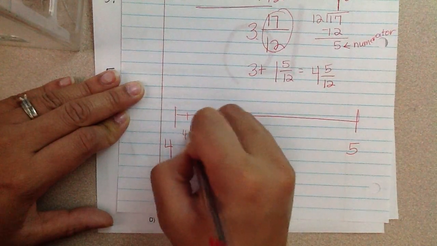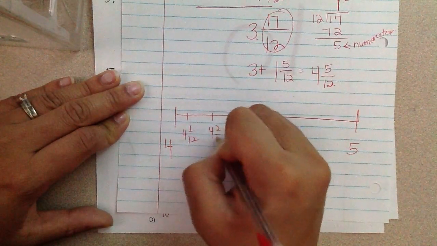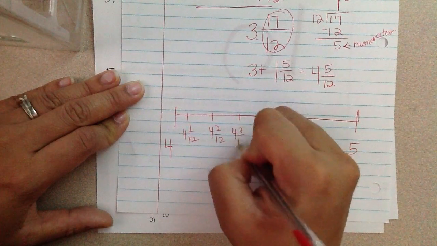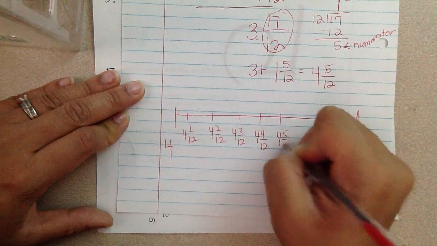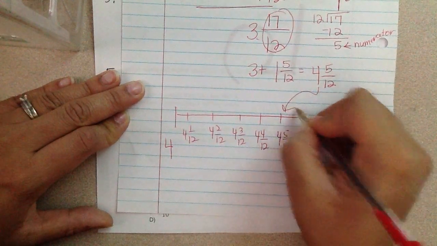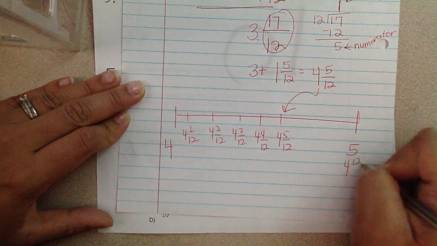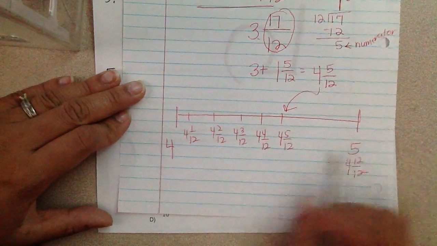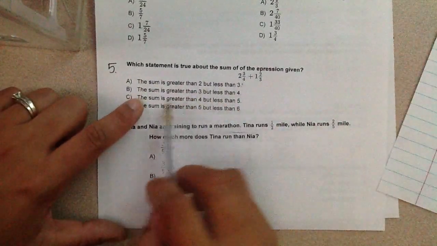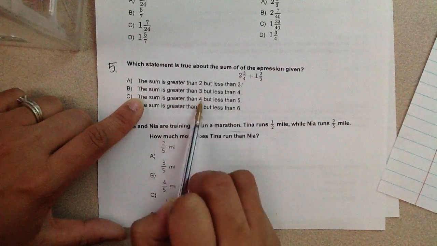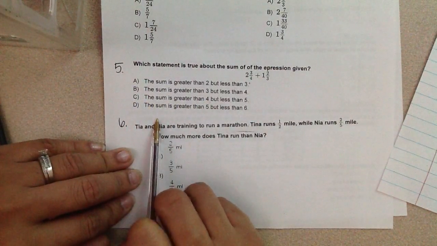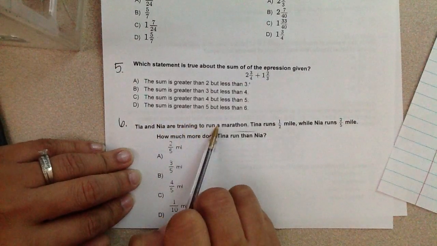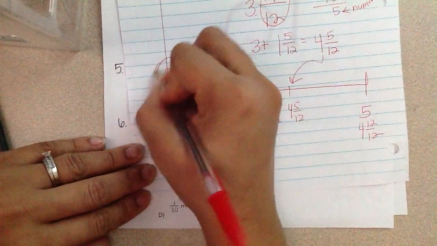This would be 4 and 1 twelfth, 4 and 2 twelfths, 4 and 3 twelfths, 4 and 4 twelfths, 4 and 5 twelfths, and there's my number right here, and I would keep going on and on until I get 4 and 12 twelfths. Okay, so my number is between 4 and 5. It's greater than 4 but less than 5, so the best answer choice for me is C. I'm going to double check D. The sum is greater than 5 but less than 6. It is not greater than 5, so my best answer choice for number 5 would be C.